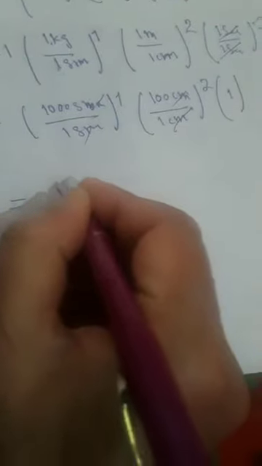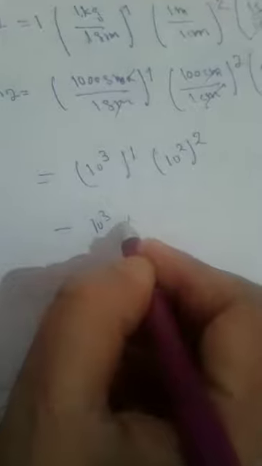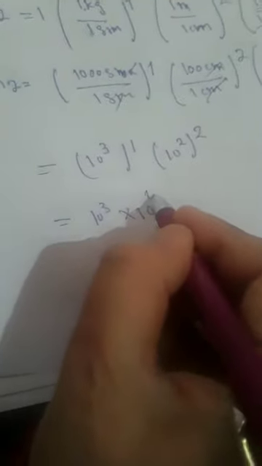1 second and 1 second cancel, it becomes 1. Ultimately we can get 1. Grams and centimeters cancel. It can be written as 10 raised to the power 3 multiplied by 10 raised to the power 2, with 2 times 2 being 4.